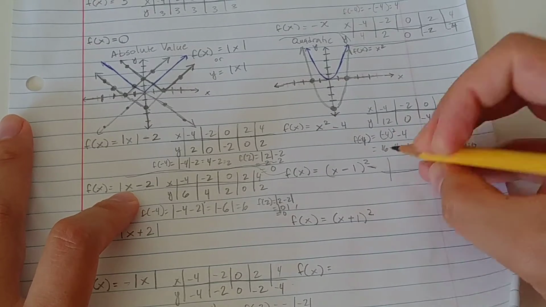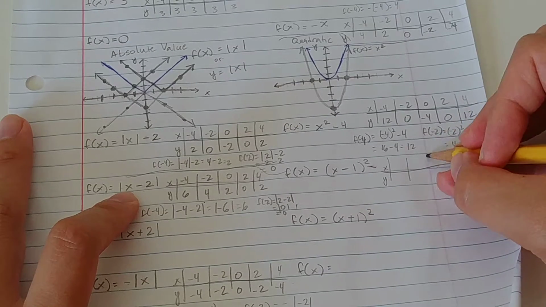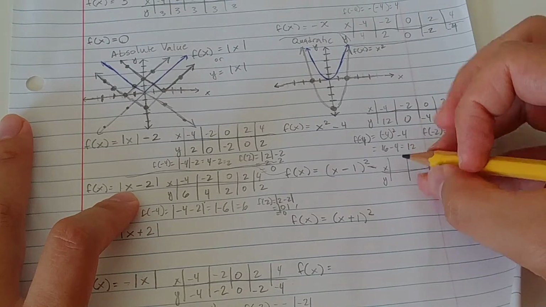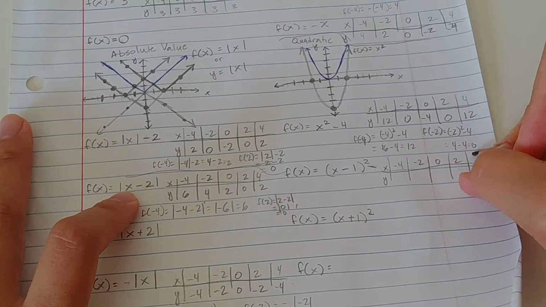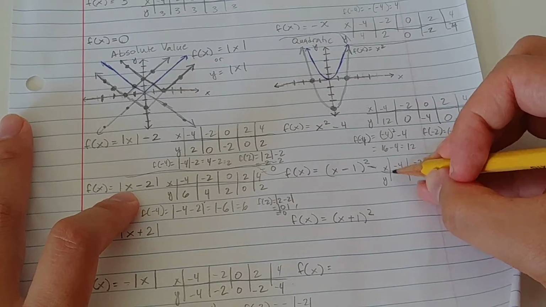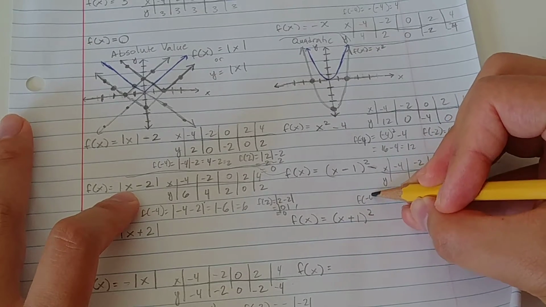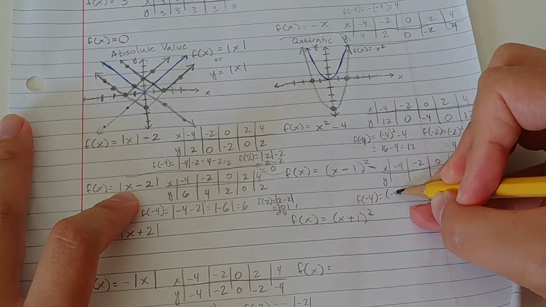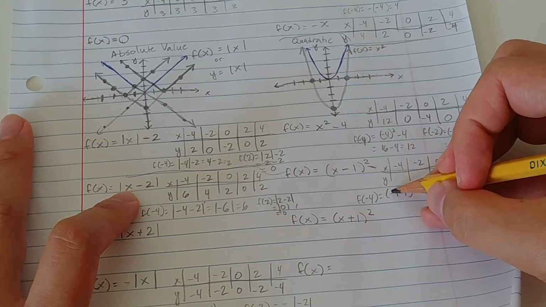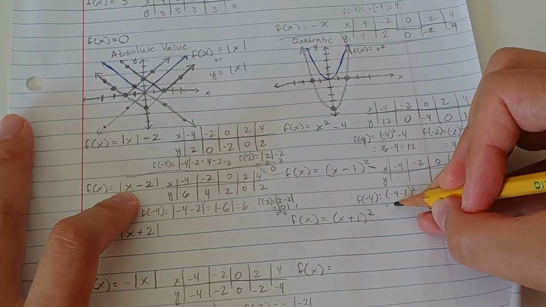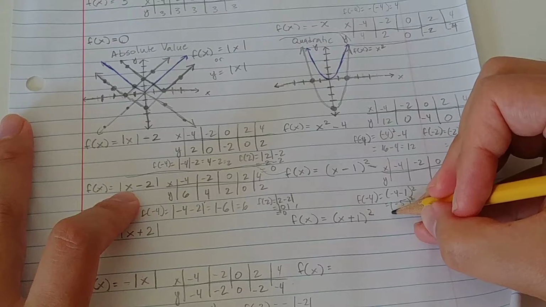Table time, x, y, and we get negative 4, negative 2, 0, 2, and 4. So let's try it. f of negative 4 equals negative 4 minus 1 squared. So negative 4 minus 1 is negative 5. Negative 5 squared is 25.